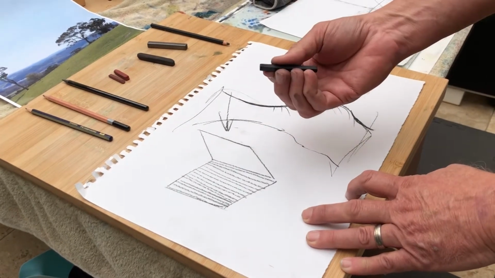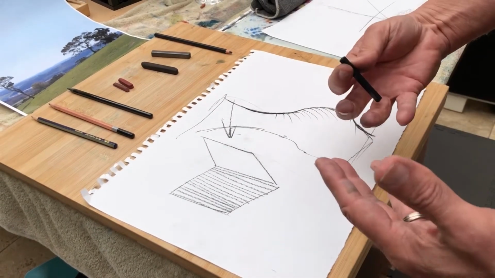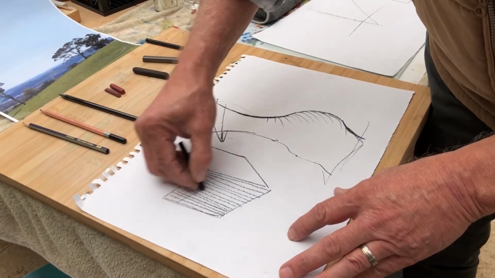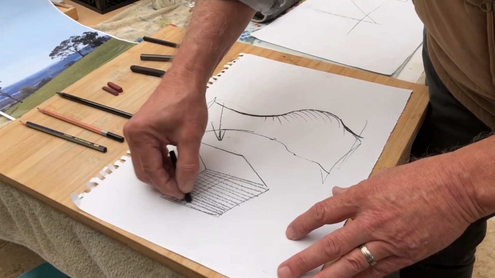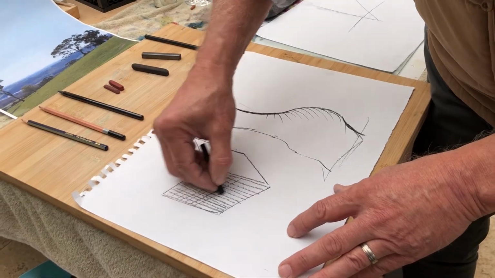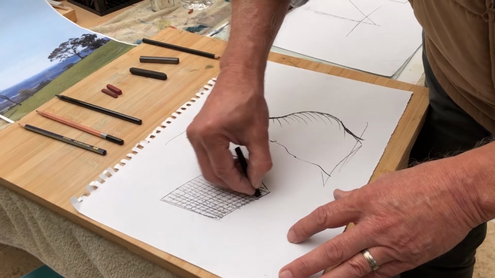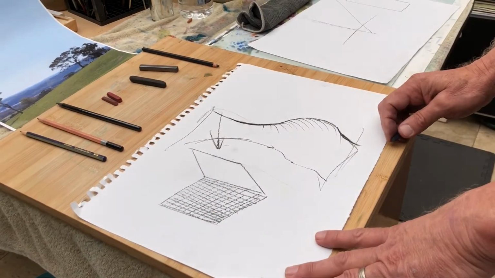Now, if you want to increase that reduction of whiteness, then you can crosshatch and you go this way. And we're all pretty familiar with this process of controlling how much tone you have on one side of an object or another.